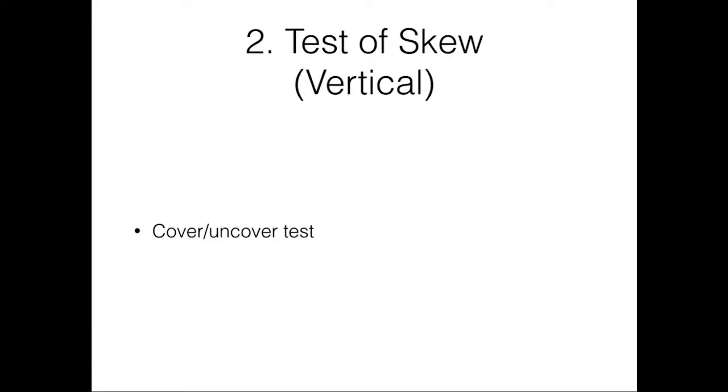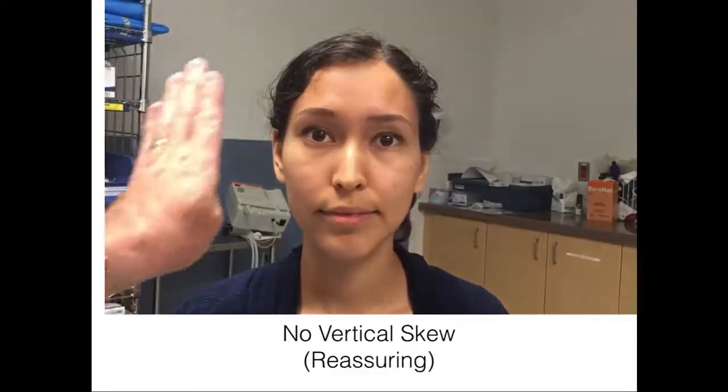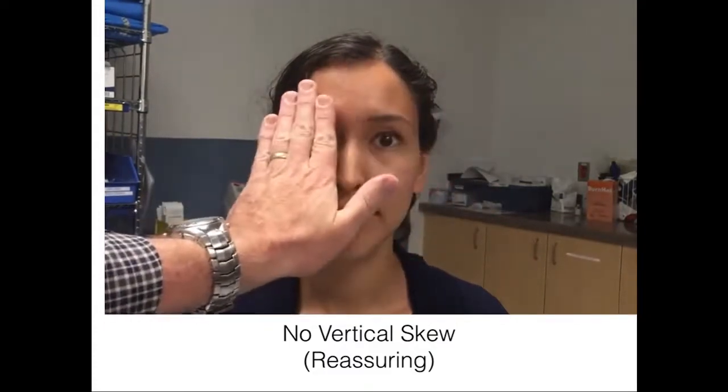The next component of the HINTS exam is the test of skew. You observe this by doing the cover-uncover test. You simply take your hand and place it over the patient's eye and move it to cover the other eye, and observe if there's any vertical movement of the eye when it's uncovered.